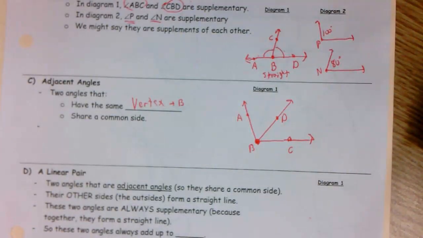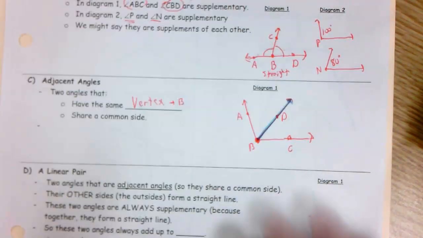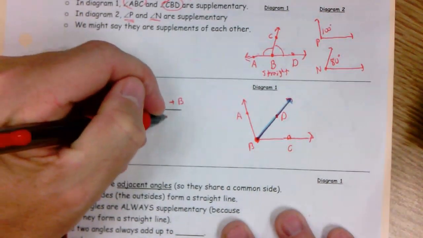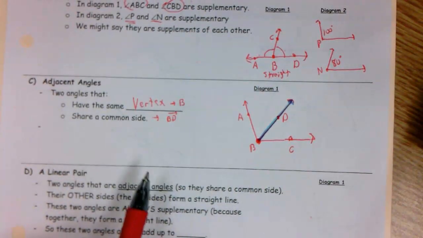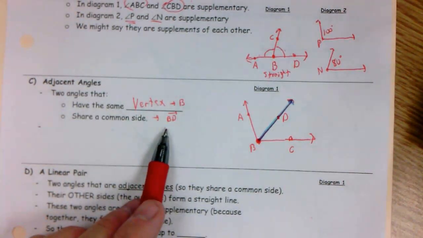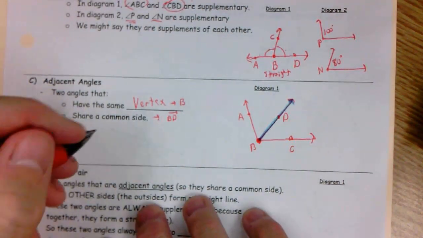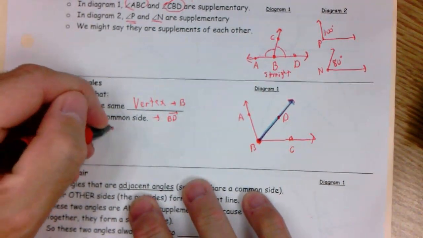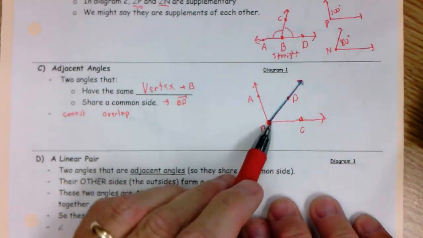They also share a common side. This line down the middle is shared by both angles. The common side is BD, right? So they fit the description. They share a common side, and they have the same vertex. And you know, there's one thing I did not include there, and that is they cannot overlap each other. And these do not, right? They split at this side right down the middle.